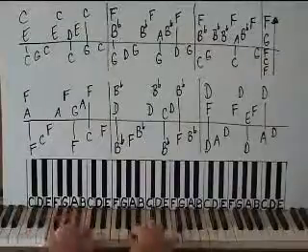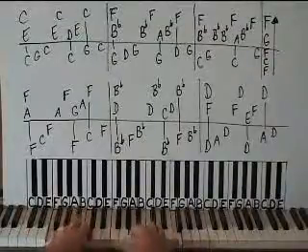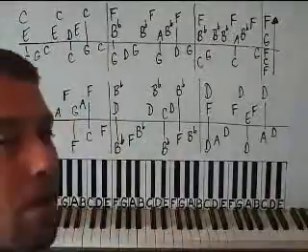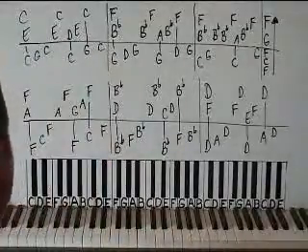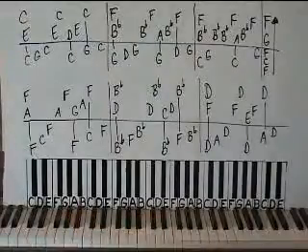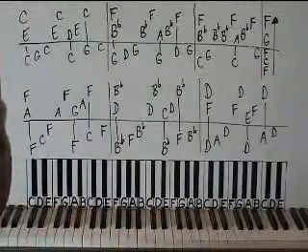Okay, again. Bum, bum, bum, bum, bum, bum, bum, bum. Now make sure you can do the rhythm on that so it sounds right. So you go faster later. All right, let's try the next measure.